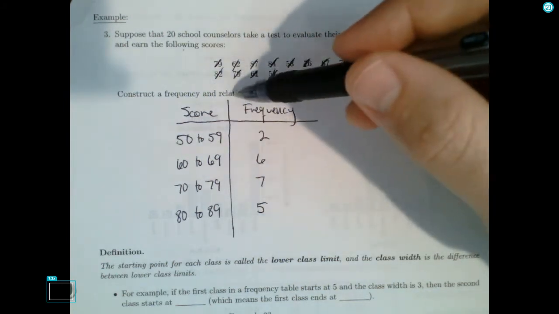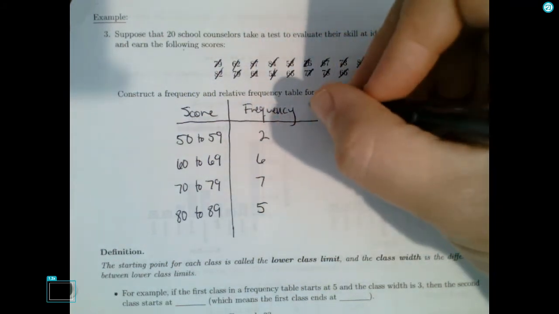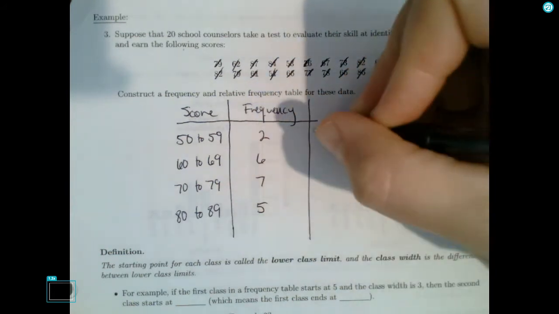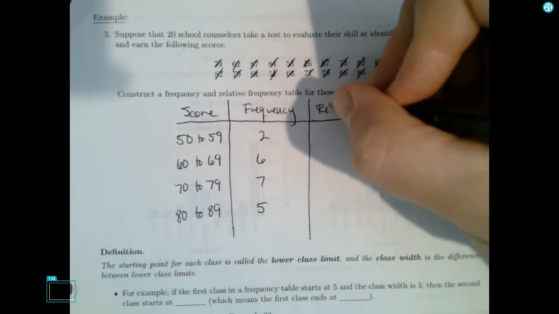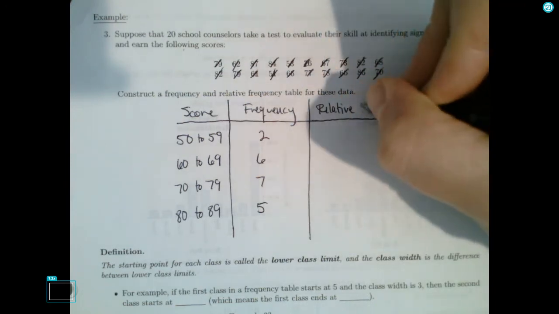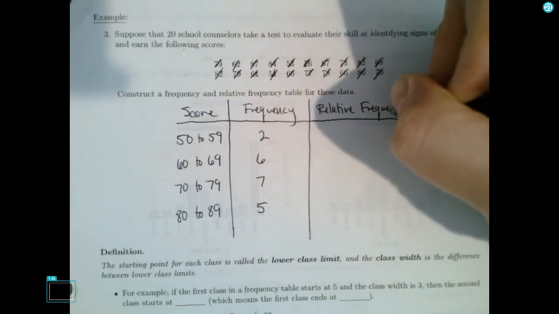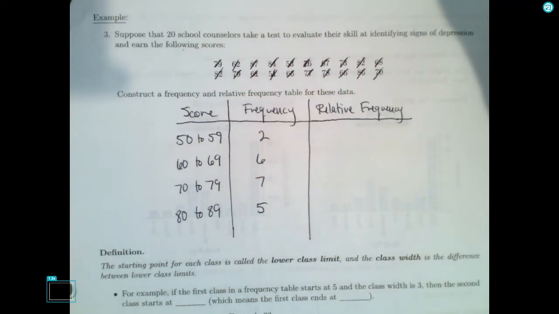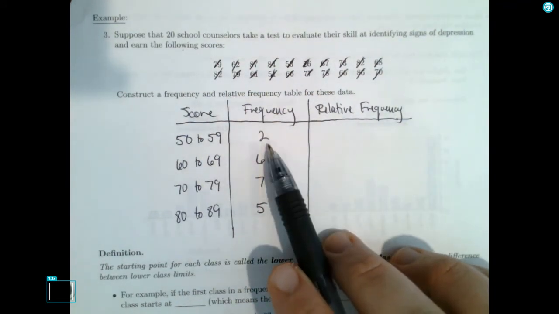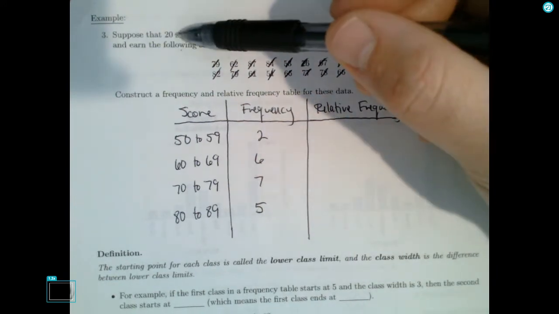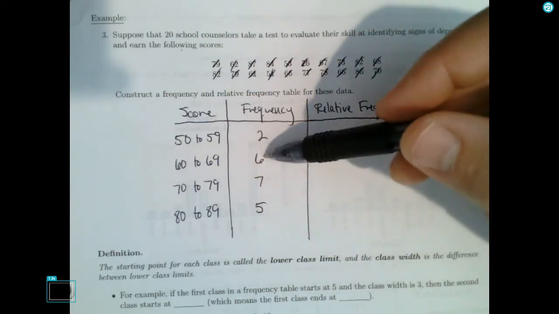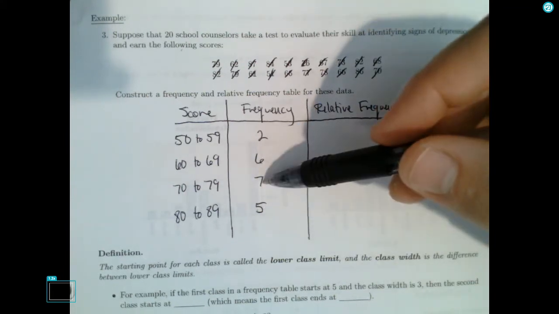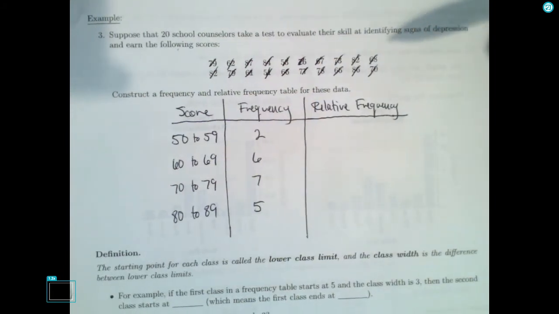Okay. I wanted a relative frequency table for this as well. So there's my frequency table. If I want a relative frequency, then I need to add another column. Okay. And what's the total here, right? So it should be 20 because I had 20 school counselors. So let's see. 5 plus 6 is 11. Plus 7 more would be 18. Plus 2 more is 20. So I think that's good.